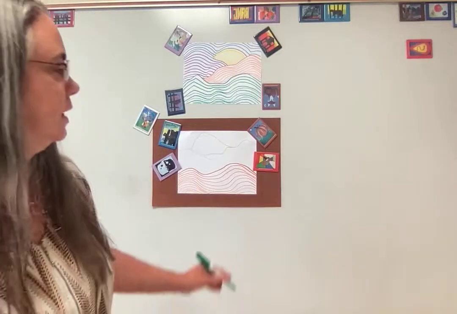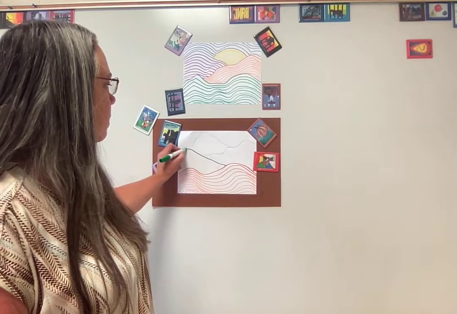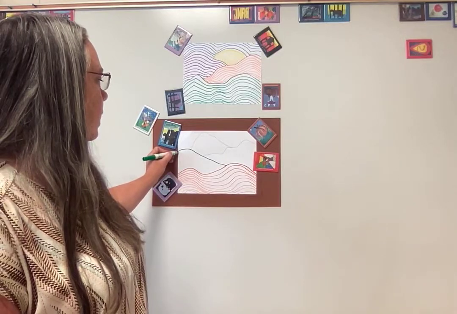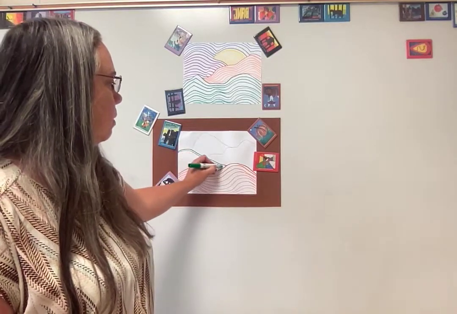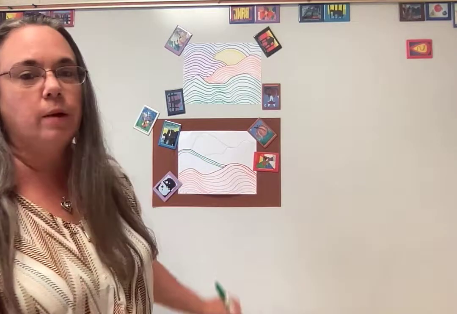All right, hopefully you have your first part at the bottom of your landscape finished. If you don't, you need to hurry to catch up because we're going to do the second part. So the second line that we drew when we were drawing our landscape, we're going to trace it with a color. I used green this time. And then we're going to draw the same line under that line until it runs into the bottom one. We're not going to let it cross the bottom ones.